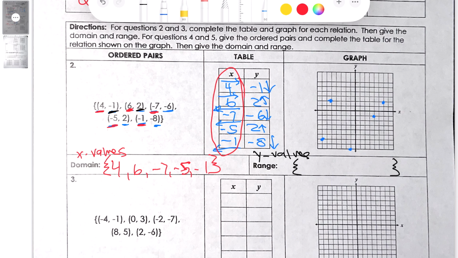So for range, if you're given ordered pairs, you're just going to go through and get the second number from each coordinate. If it's in a table, it's just the y values in the table. If it's on a graph, again, if you've gone through and you've given all the coordinates for these, then you'll very easily be able to go and grab the y values for each one. Or you could just go to the side this time to look at where you landed on the y values for height on these ones.